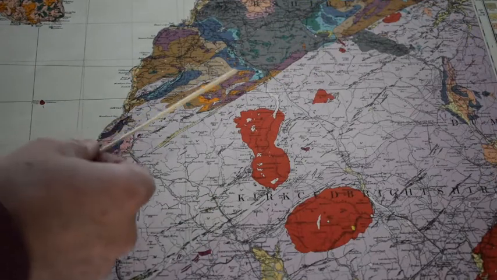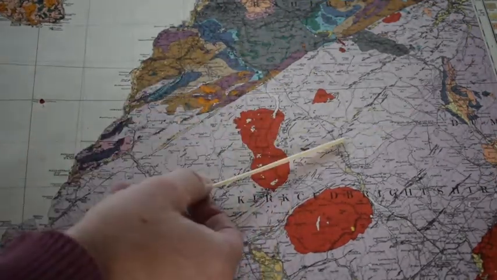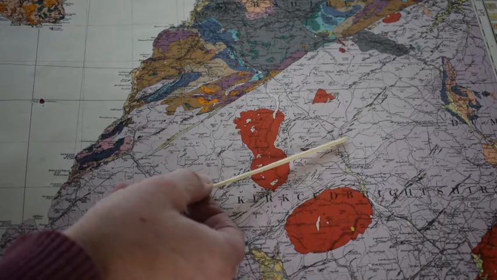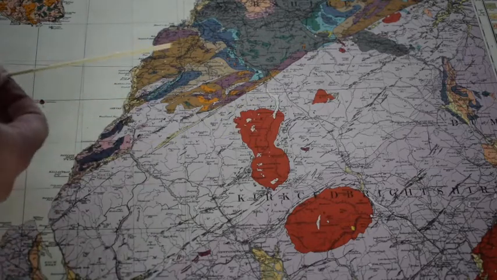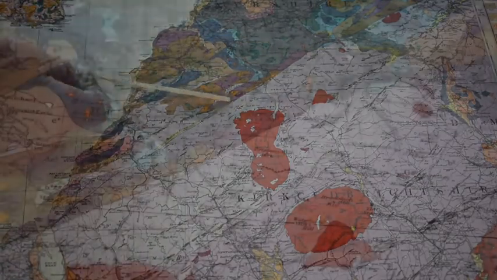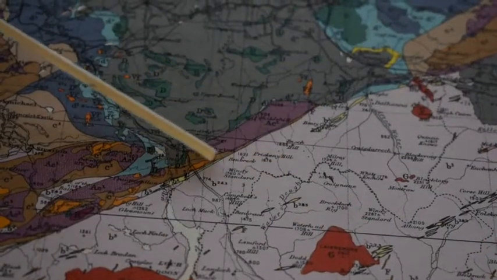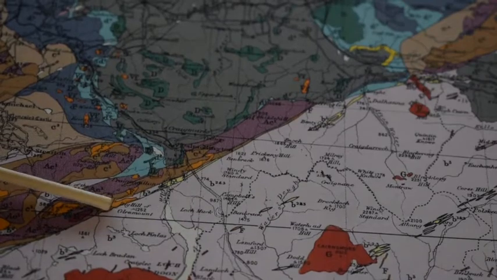So faults like this are pretty easy to spot because they separate these two radically different types of geology. If we zoom in a bit, we can actually get an idea of the orientation of this fault because it chops across the landscape, running across the valleys here without V-ing in, suggesting this is a very steep structure.